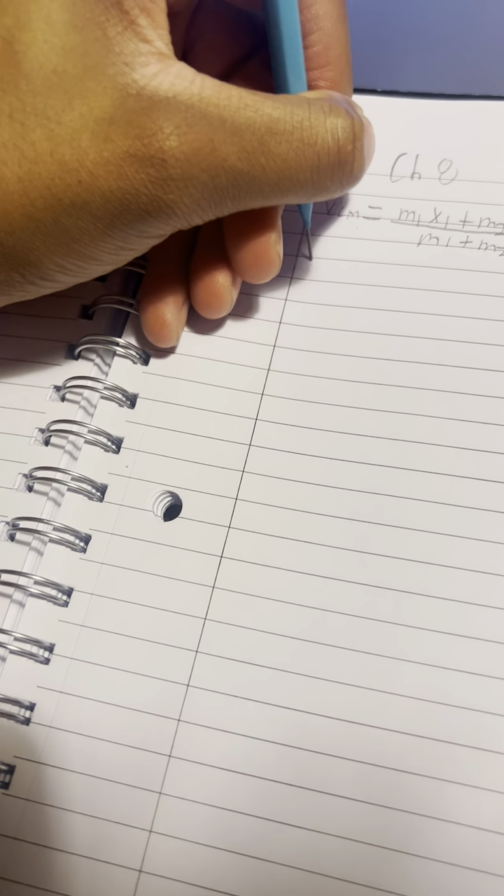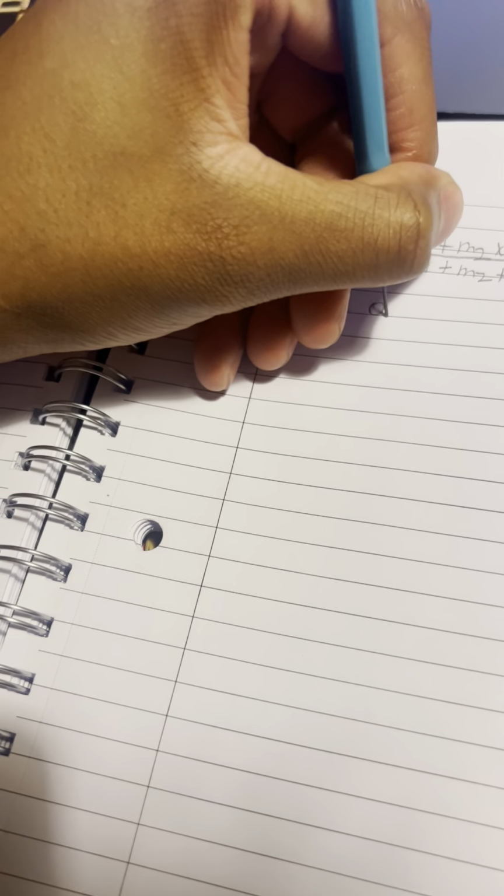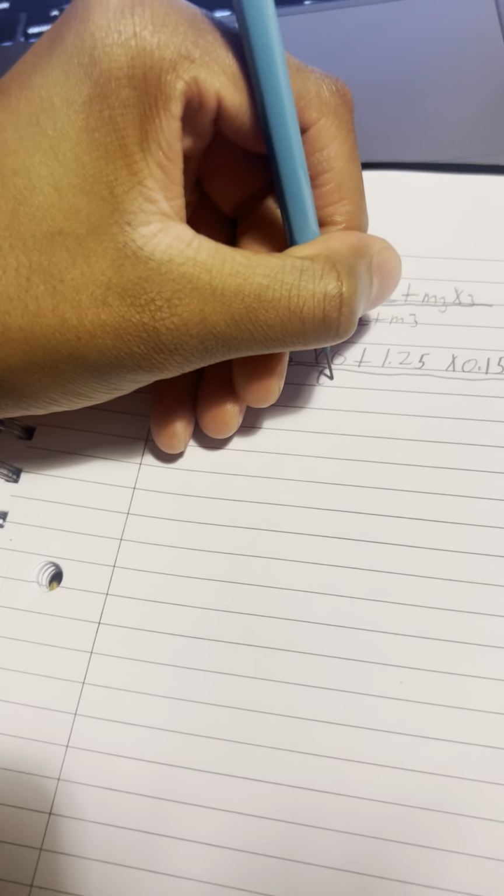So I'm just going to do x cm equals 0.5 times 0 plus 1.25, so you can see, times 0.15 plus 0.75 times 0.20, over parentheses 0.5 plus 0.75 plus 1.25.